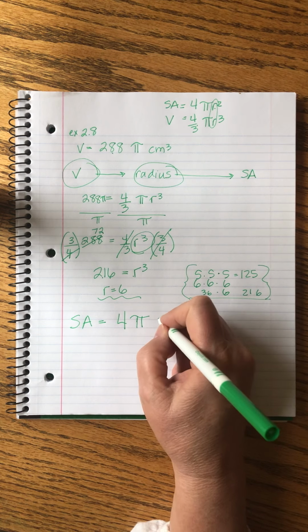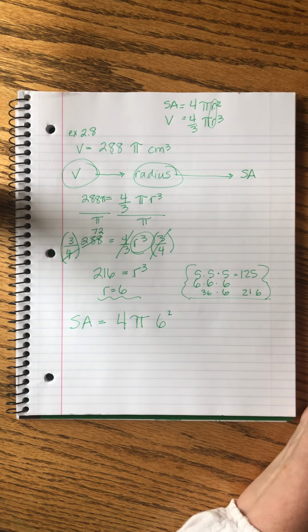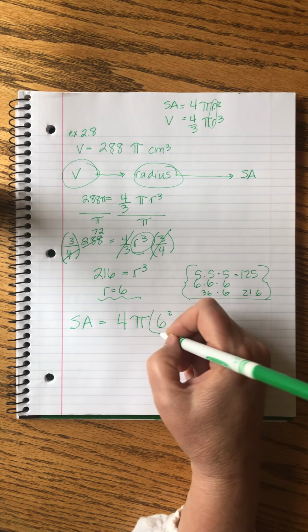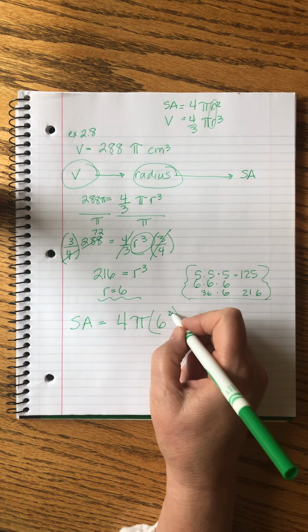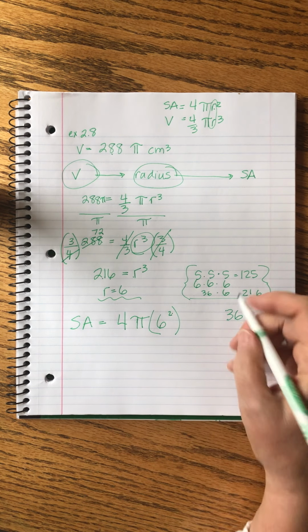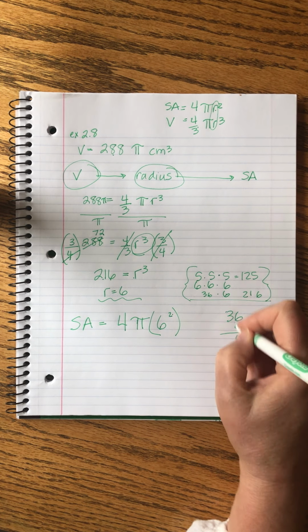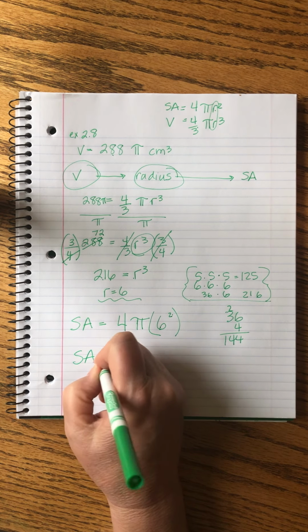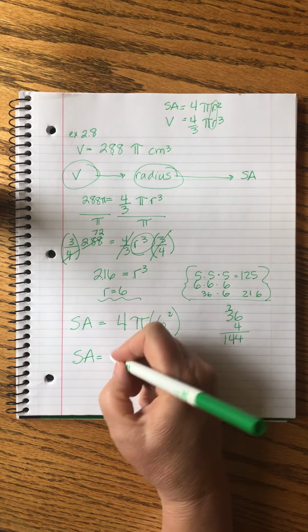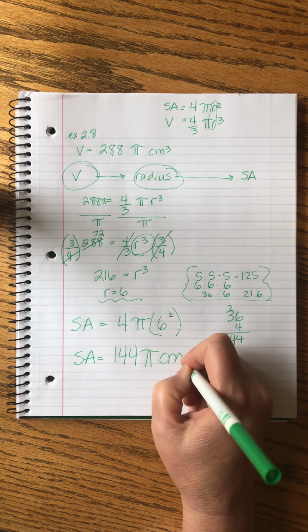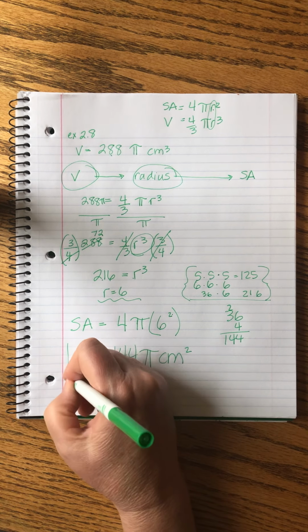And r is 6, so that goes on there. So 6 times 6 is 36, and 36 times 4 is 144. So the surface area equals 144 pi centimeters squared. Surface area is always a square.